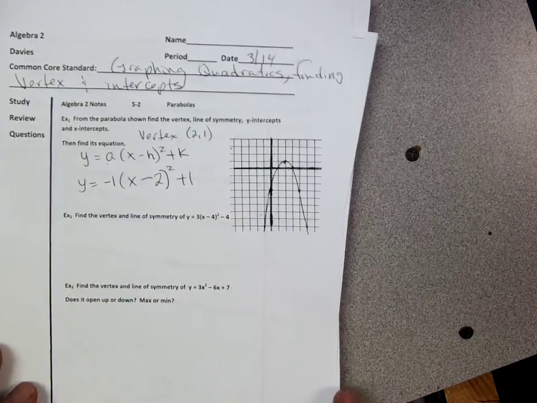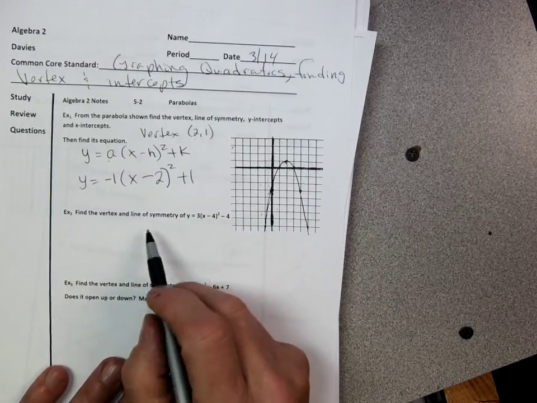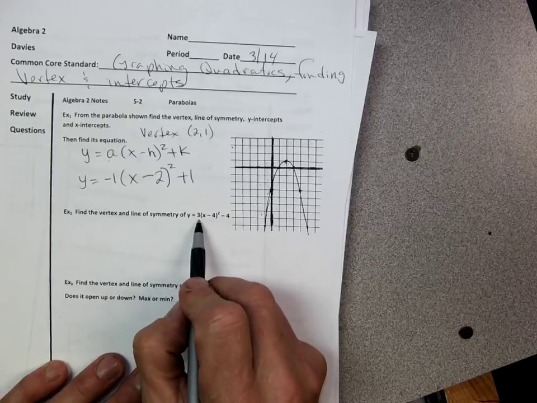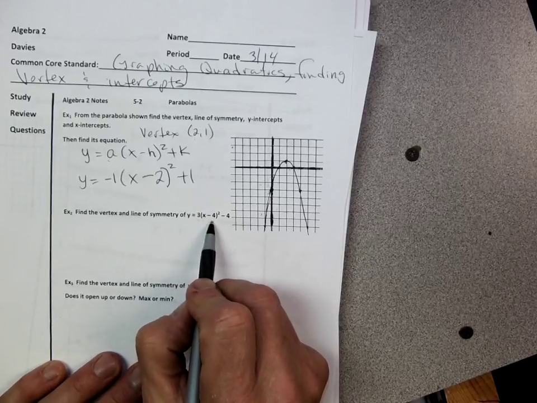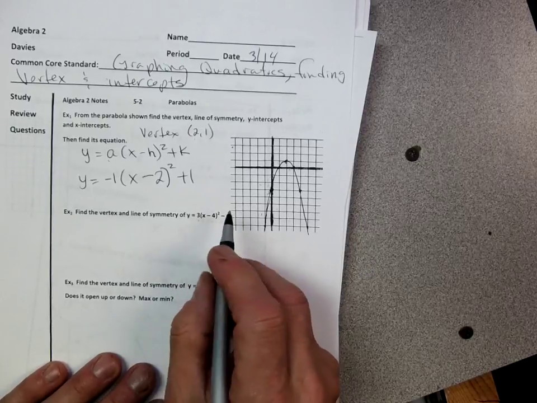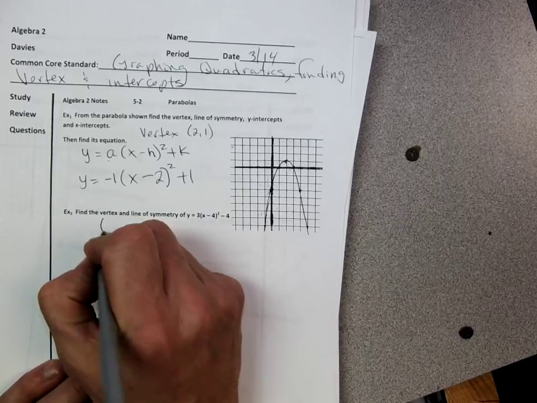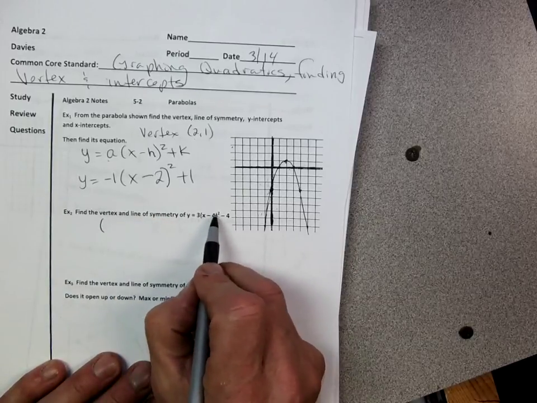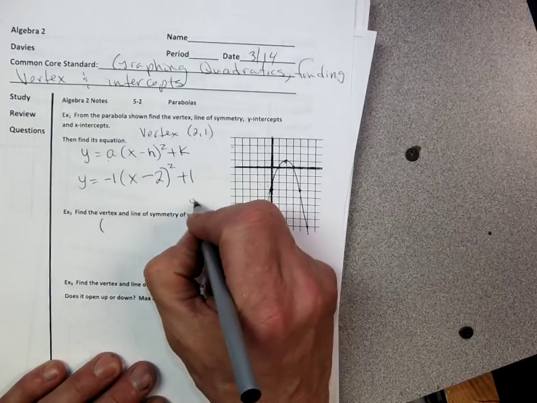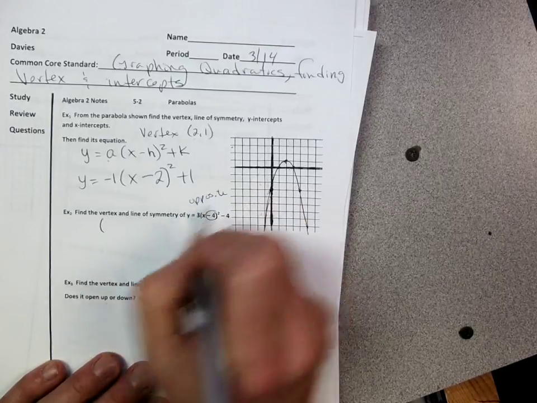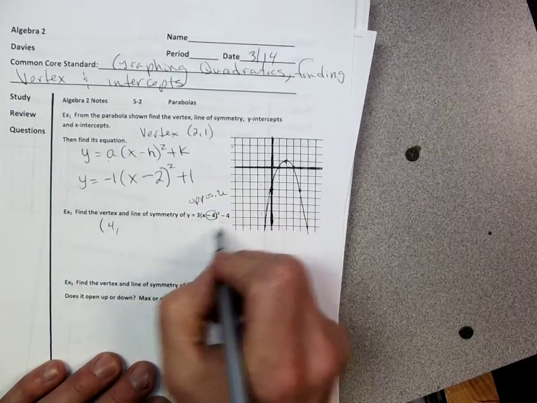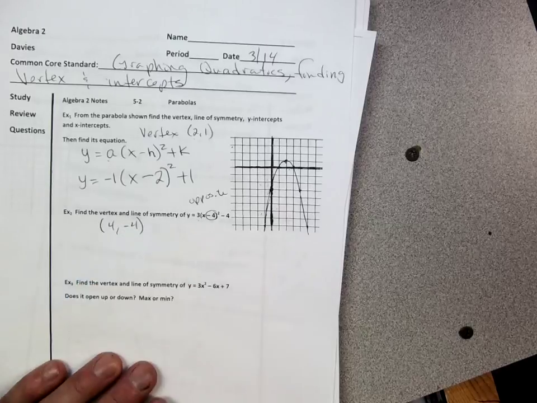Now, example 2. Find the vertex and the line of symmetry of y equals 3 times x minus 4 squared minus 4. Okay, so it's in vertex form. So I know the vertex is, remember, the opposite? It's going to be the opposite, which is going to be 4, comma, negative 4. So that is the vertex.